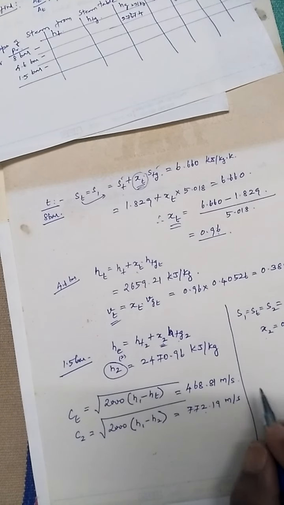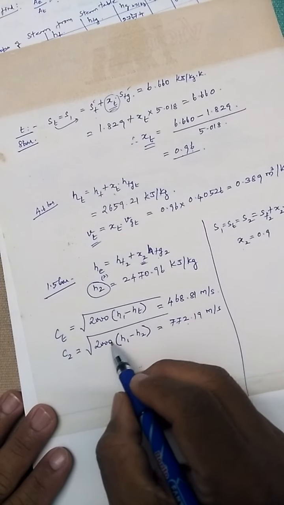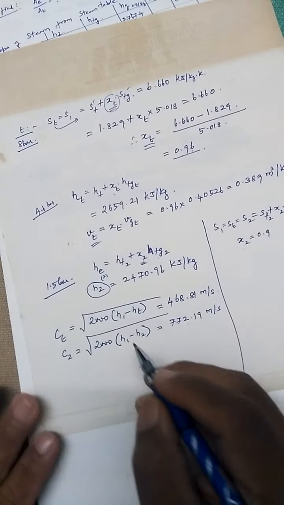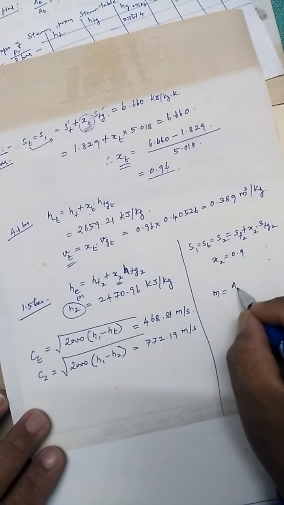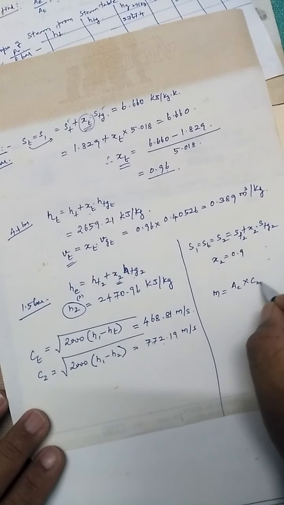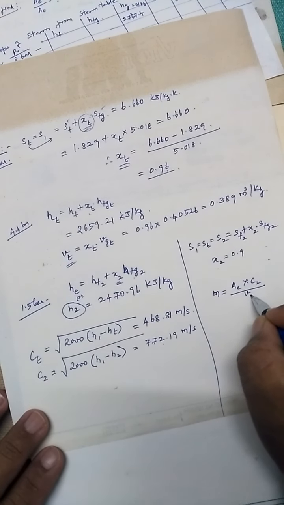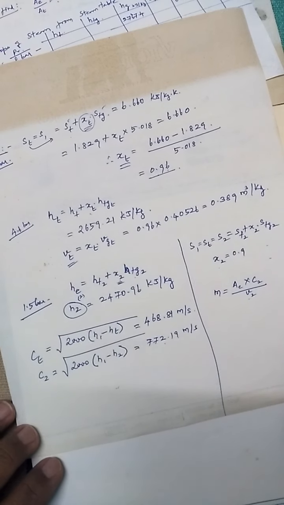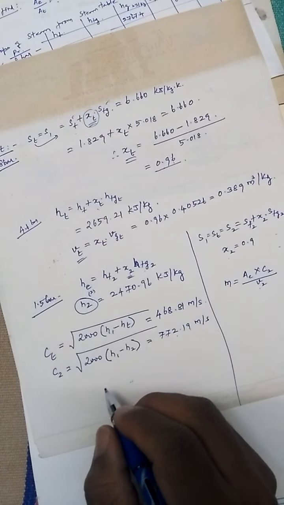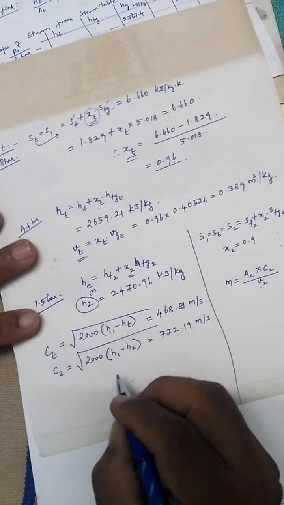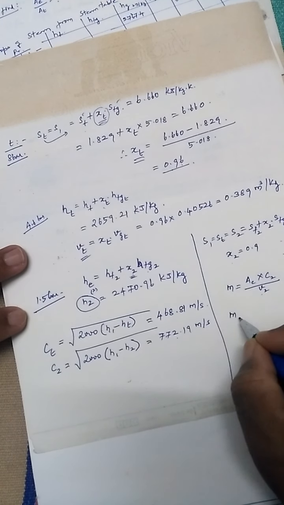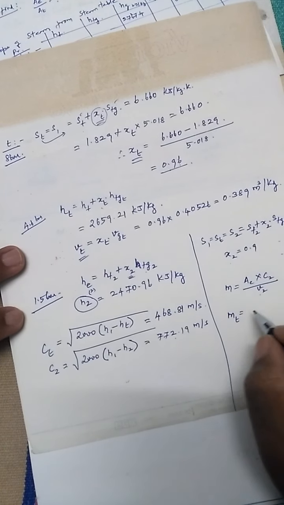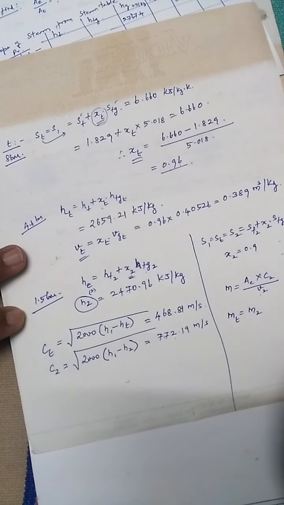Okay. So using these two velocities, we can calculate the mass flow. We know that mass flow is the area of cross section into the velocity divided by the specific volume. So equating the mass balance, the mass flowing through the throat should be equal to the mass flowing outside.